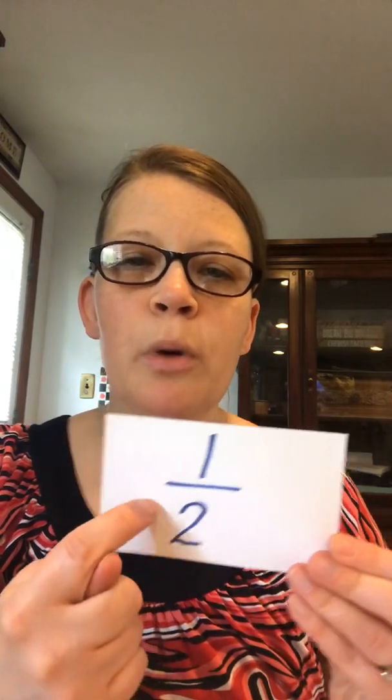1/2. That means that the group or the item is broken into two parts, and you get one of the two parts. Now, look at this fraction, 1/3. Which number is bigger, the 2 or the 3? The 3 is bigger. That doesn't mean you get more pieces. It actually means you get a smaller amount than if it was broken into halves, because now we have to share it with 3 people, so you're going to get a smaller piece.